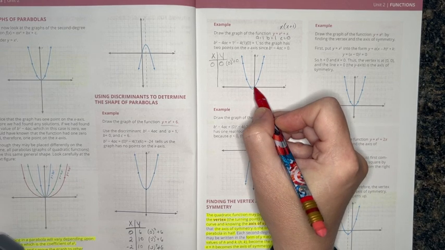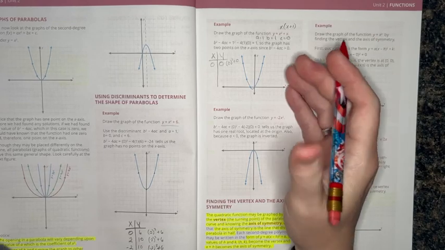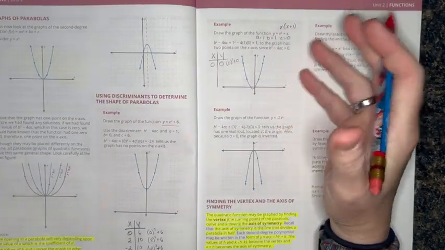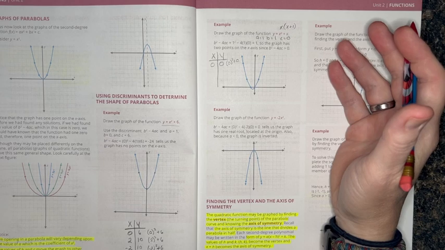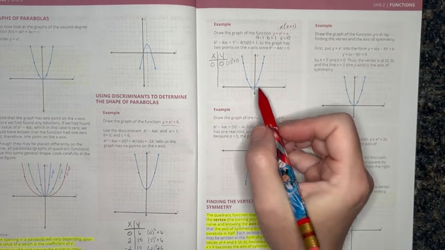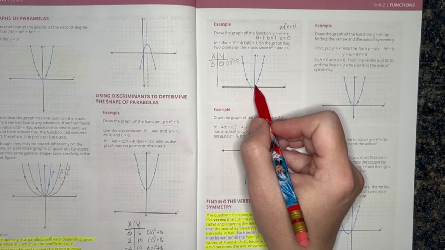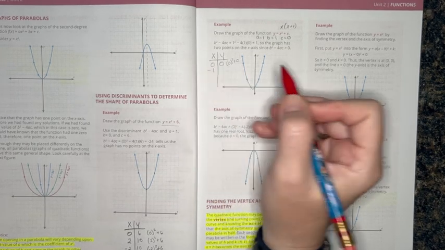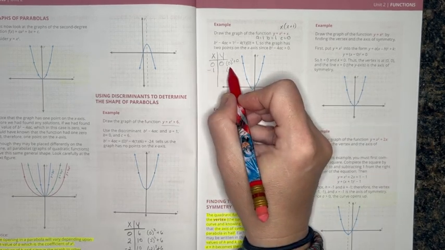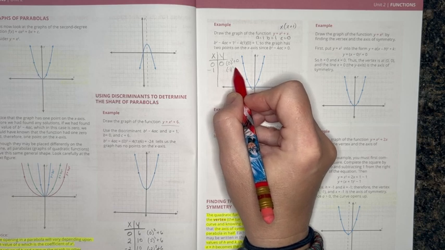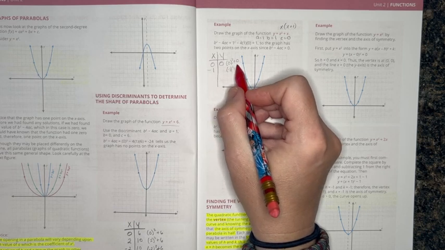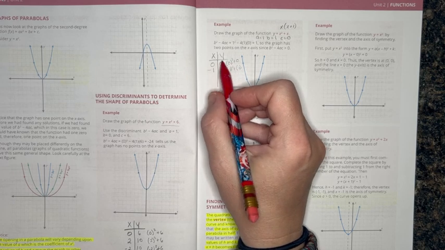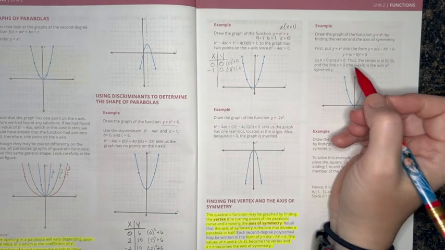0, 0. Now, if that was the only point that I decided to find, I would graph this parabola completely wrong. Okay? Because also I have what right here, right? When x is -1, I have -1 squared plus a -1, or this is a +1 minus 1, which gives me 0.